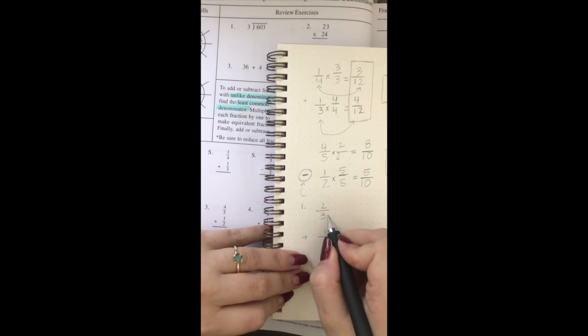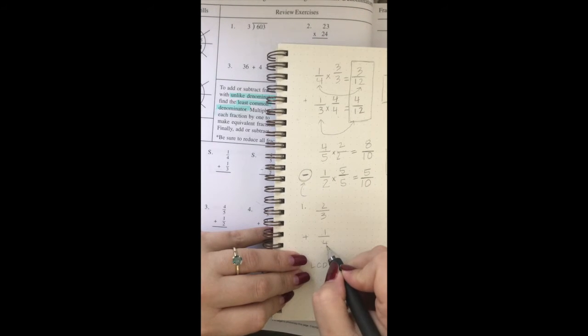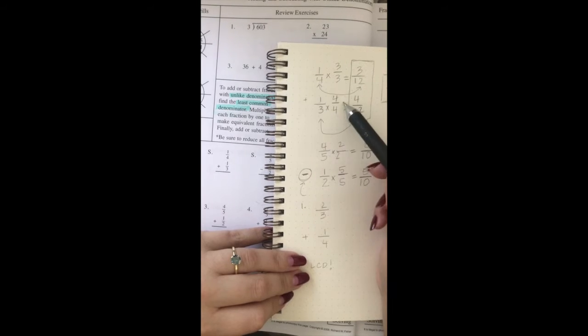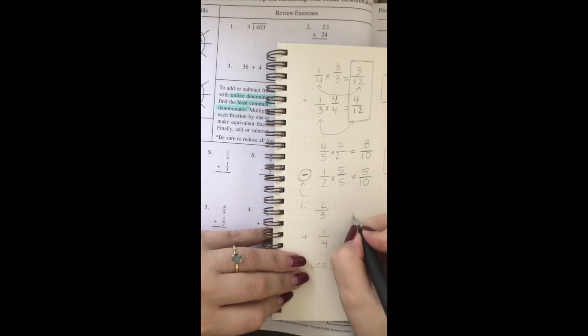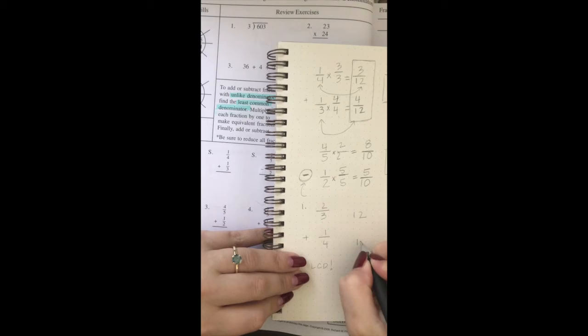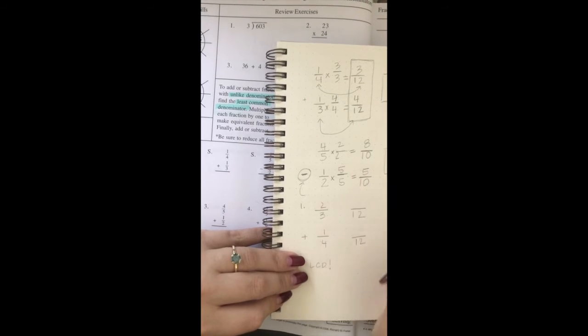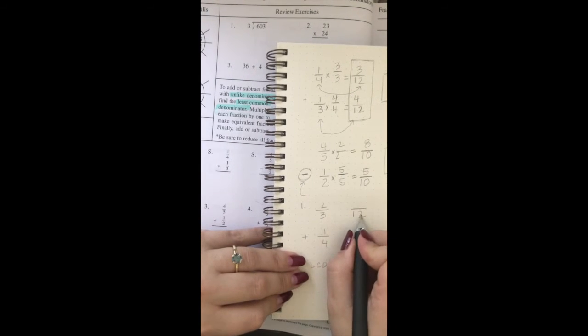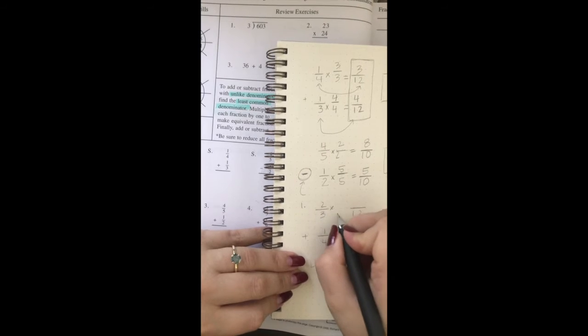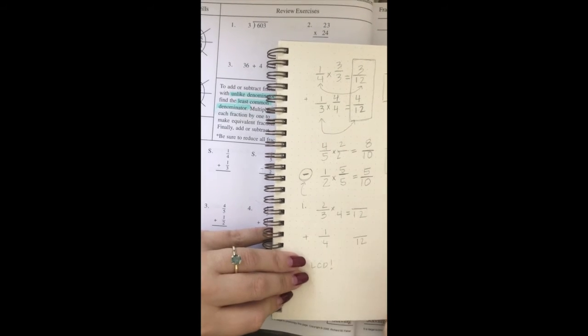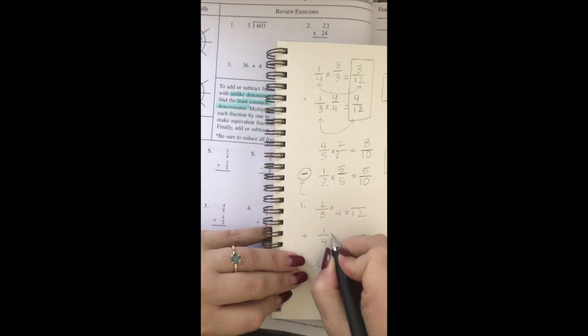So what is our least common denominator of 3 and 4? Well, we just did it for the first sample. It's 12. So we put our 12 here. What number times 3 gives you 12? Well, we know that 3 times 4 gives you 12. What number times 4 gives you 12? 3.